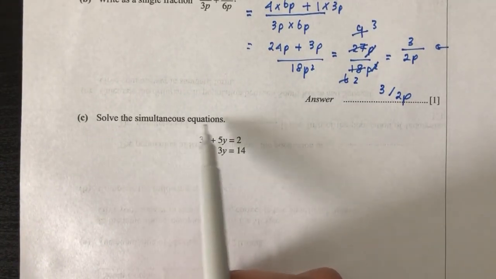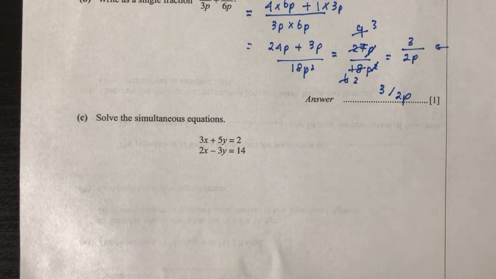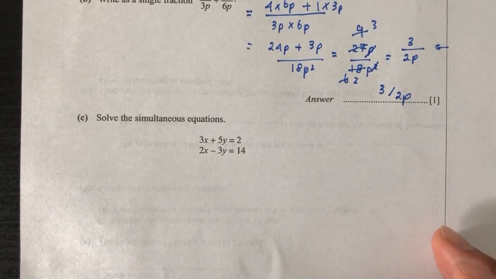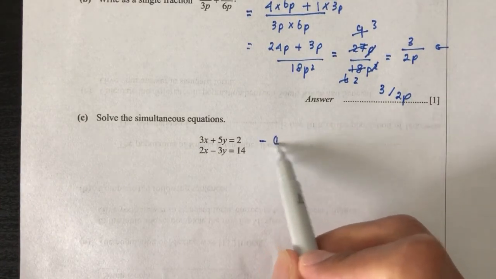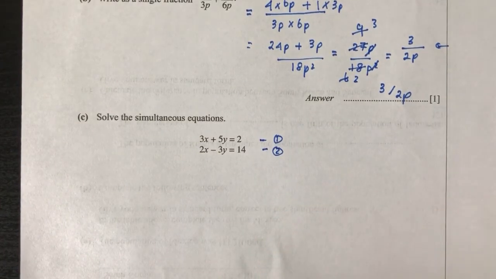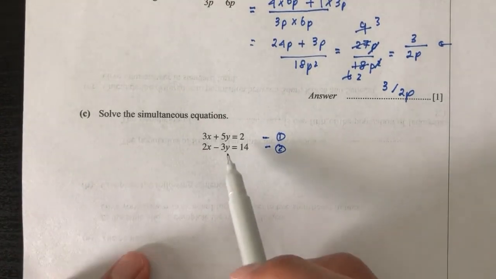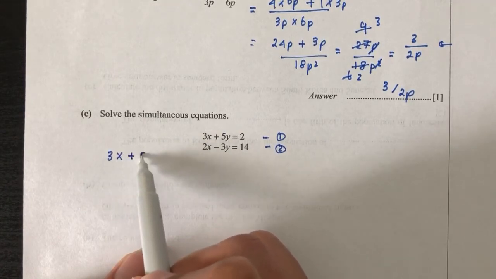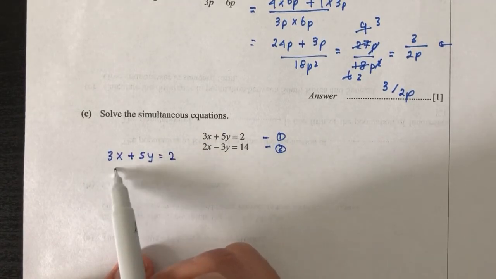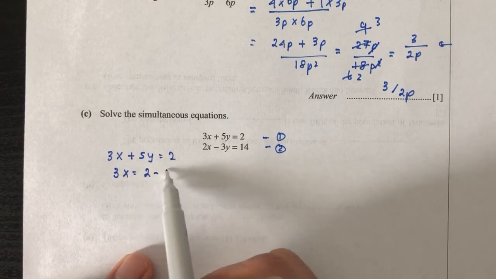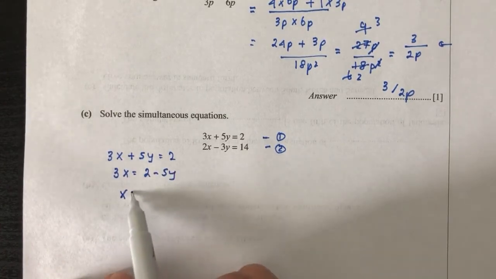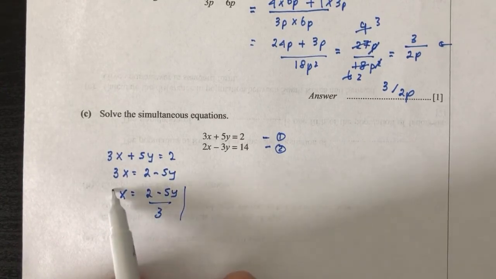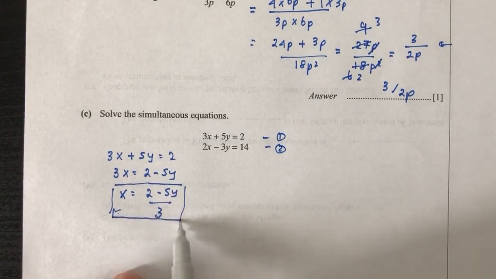So now moving on to part C. Solve the simultaneous equations. As you can see, we have those two equations. And you can solve with either elimination method or substitution method. So I always like to choose substitution. That's just a preference, but I will do it that way. So first equation we have 3x plus 5y equal to 2. So 3x equal to 2 minus 5y. X equal to 2 minus 5y divided by 3. So that's the first derivation we have for x.